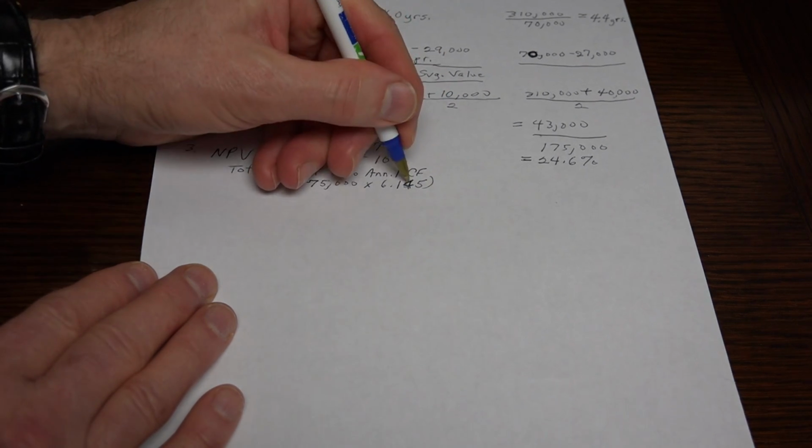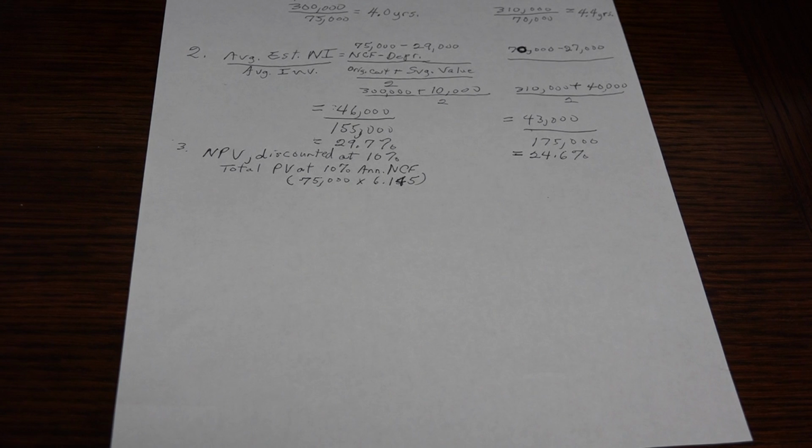Okay? Now, where did that number come from? Well, if you look at your table, Exhibit 26-4, you go to the discount rate of 10%, and you go down to year 10. This is a 10-year life. At the intersection of 10 periods and 10%, you come up with a figure of 6.145.